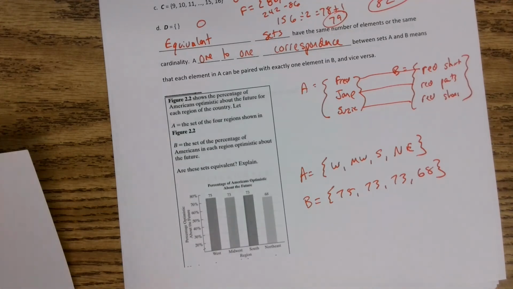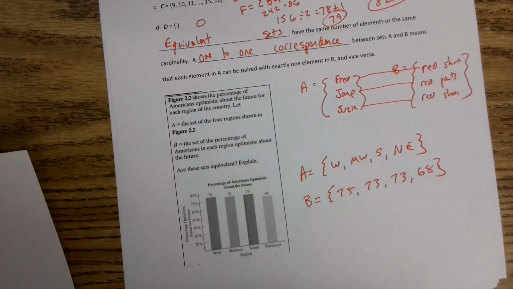Do you see that the West is, huh? What do you think?